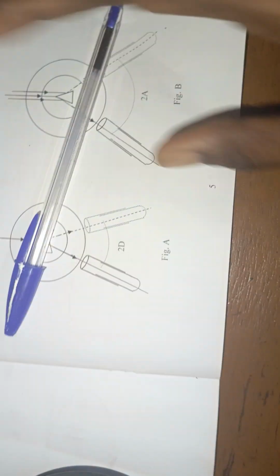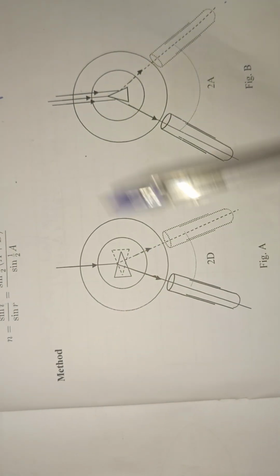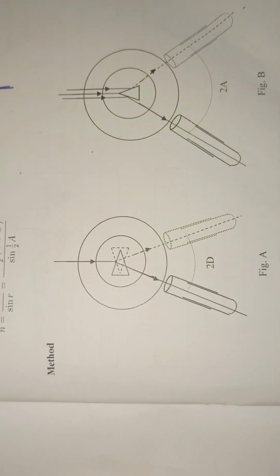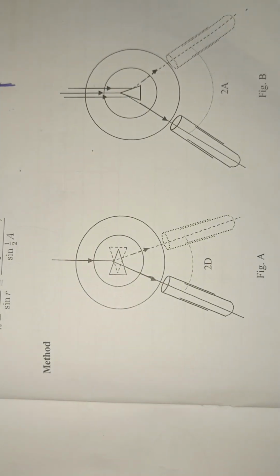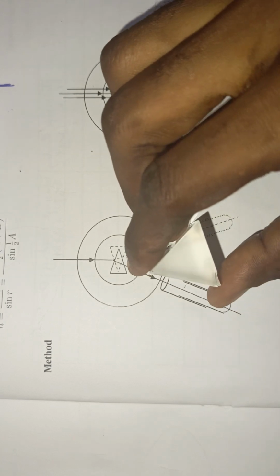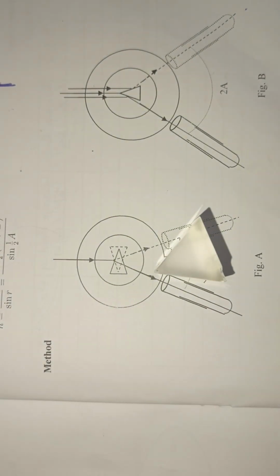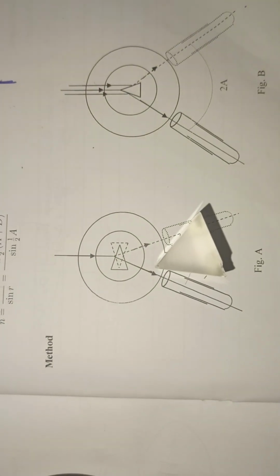Now for the deviation, when we come back to this diagram, the deviation is saying that we should place this telescope this way, and this prism this way. This is how we place the prism for the deviation.